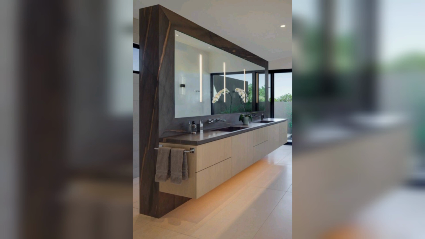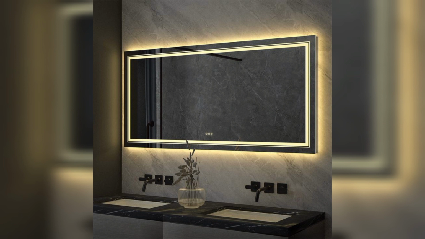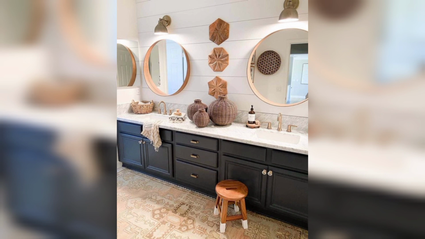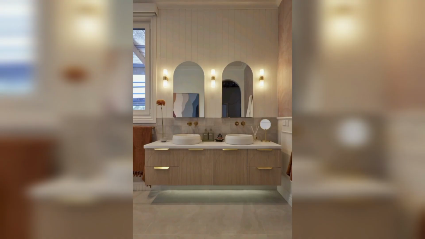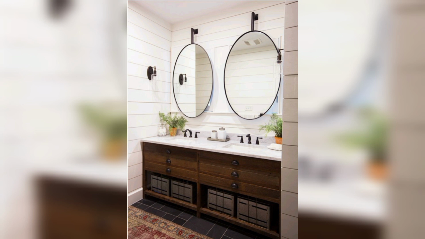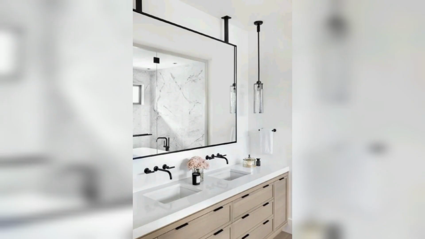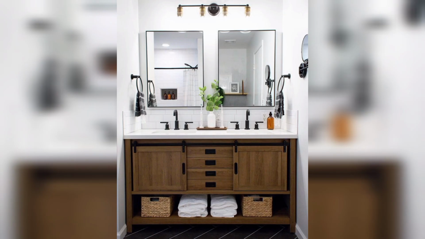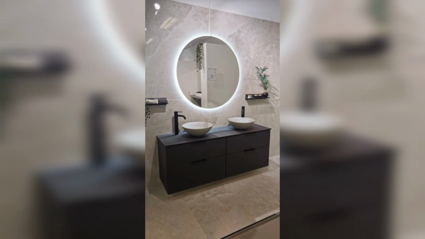Introduction. The bathroom is not just a utilitarian space, it is a sanctuary of relaxation and self-care. One element that can significantly enhance both the function and aesthetic of a bathroom is the installation of an LED bathroom mirror.